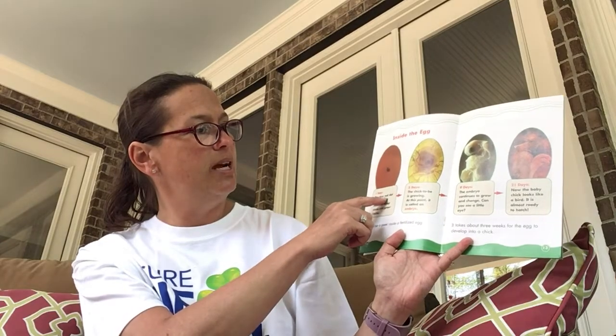Day 1, the tiny red dot in this egg means a baby chick will grow inside. Day 5, the chick-to-be is growing. At this point, it is called an embryo. Day 9, the embryo continues to grow and change. Can you see a little eye?